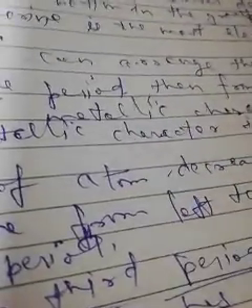So these are the important points we should understand about atomic radius. Okay, students, thank you.